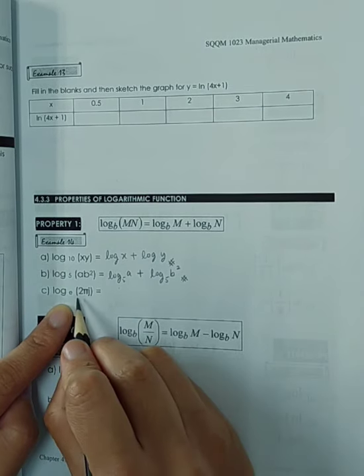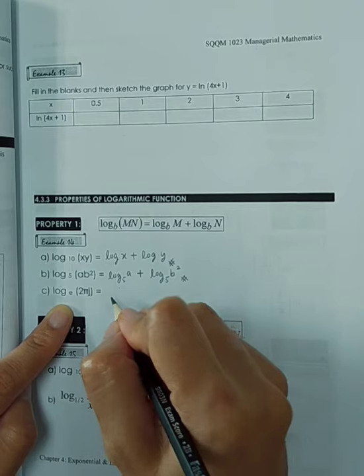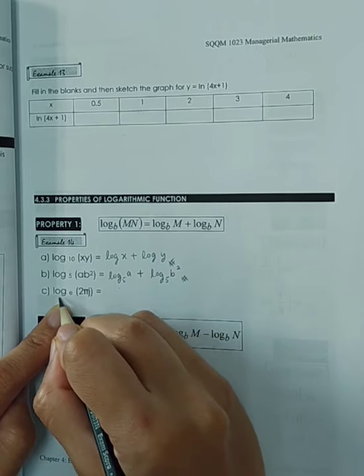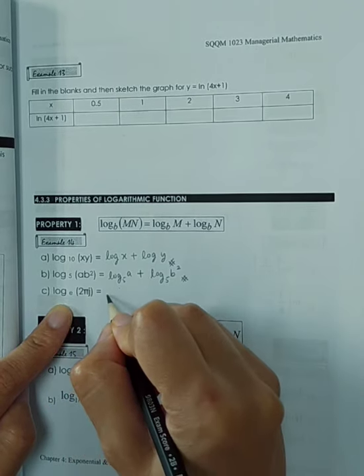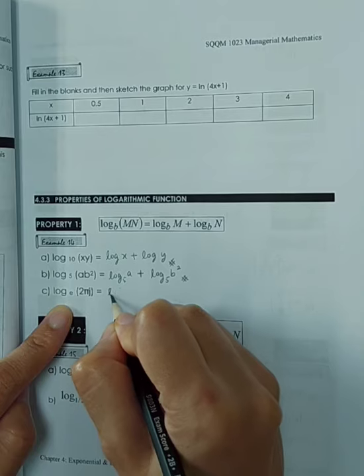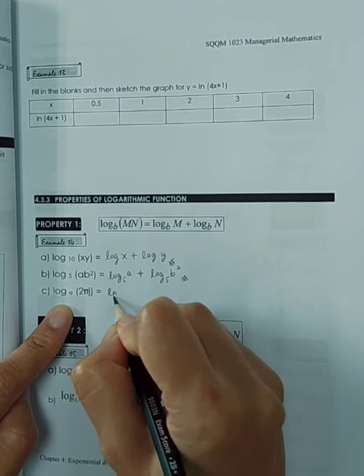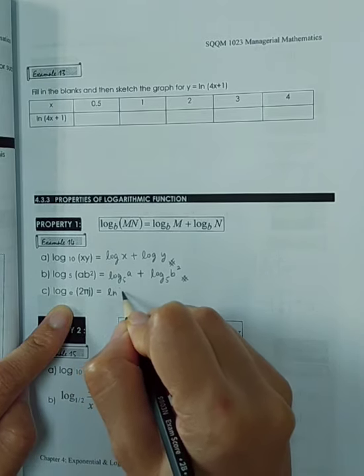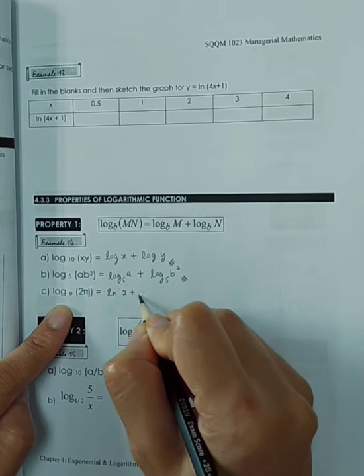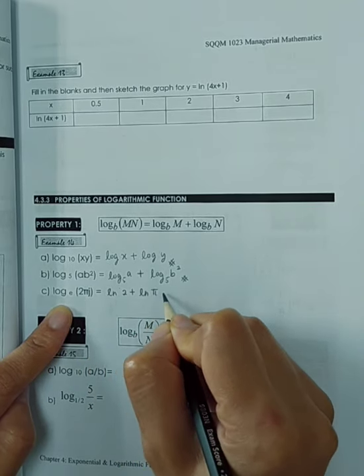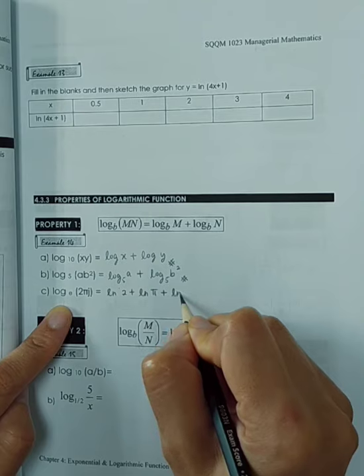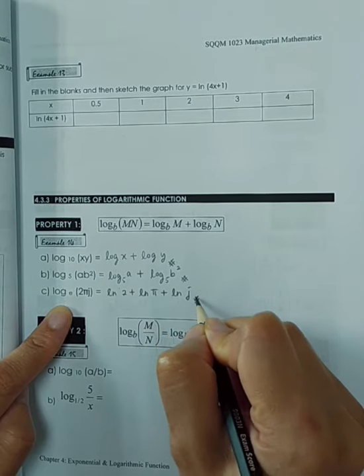And finally, this is the natural log, so we can write it as ln. So this is ln 2 plus ln pi plus ln j.